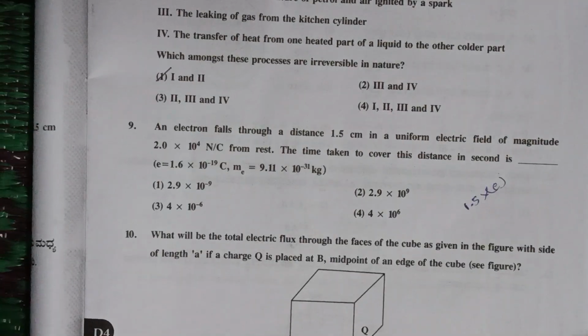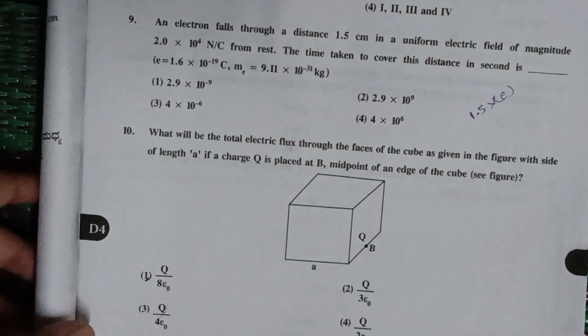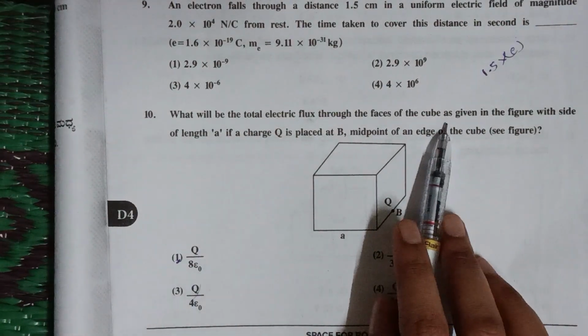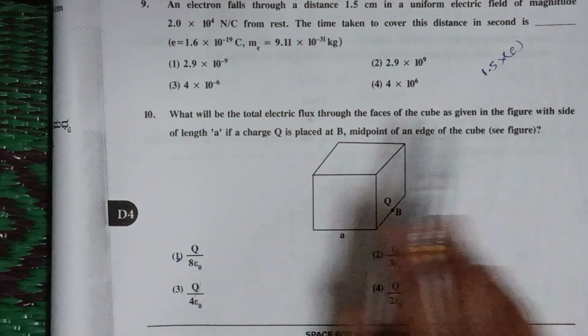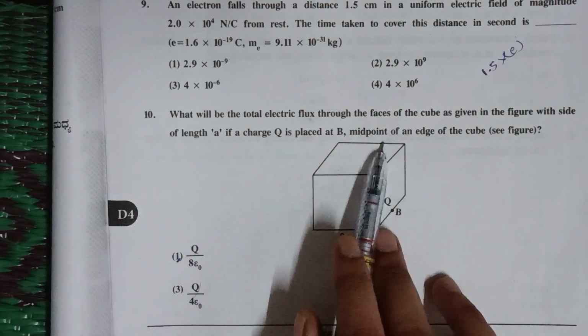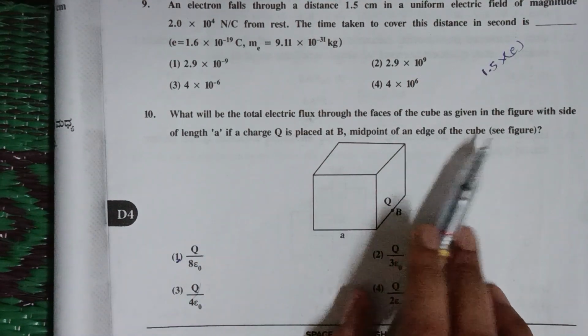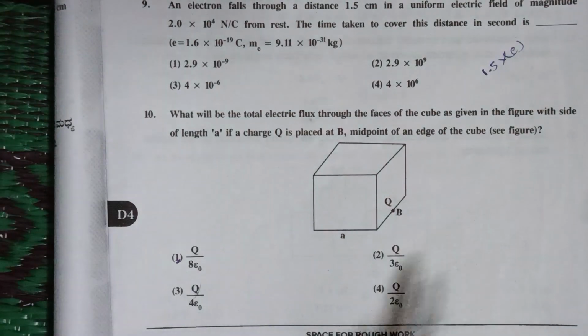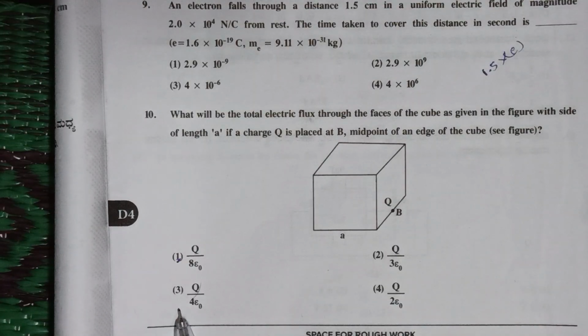10th one. What will be the total electric flux through the faces of the cube as given in the figure with the sides of a length A if a charge Q is placed at B, midpoint of an edge of the cube? The 10th answer is 3.